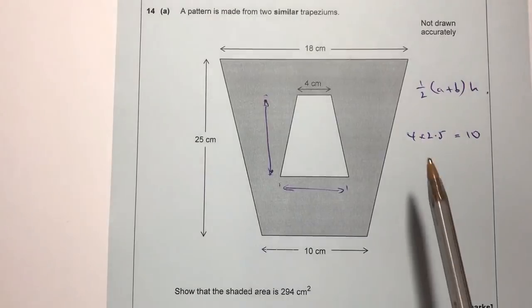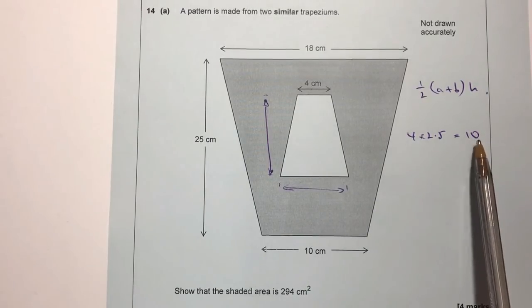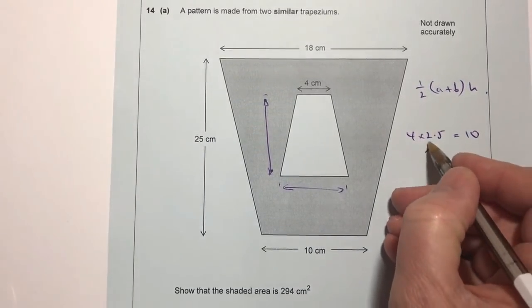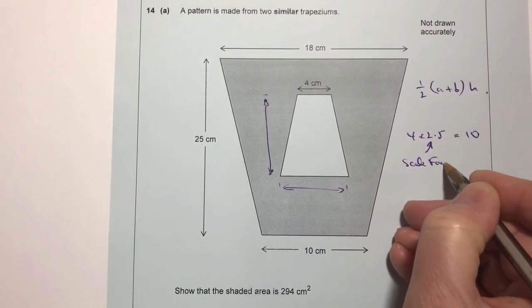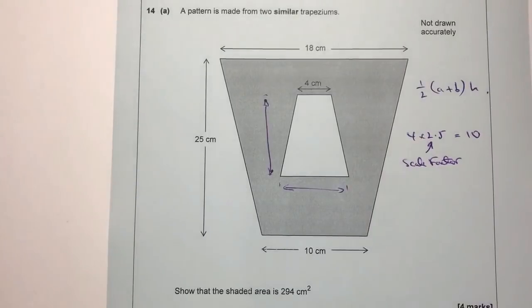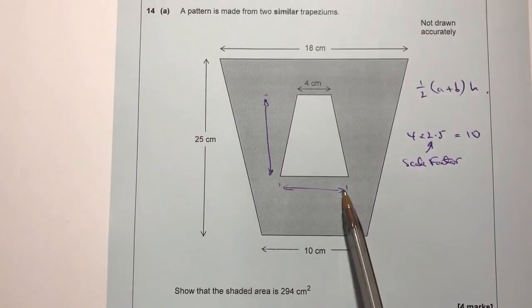Because 2 times 4 is 8, and a half times 4 is 2, and if you add those two together you're going to get 10. So the scale factor, this 2.5, is the scale factor. Okay, so in other words, the larger trapezium is 2.5 times bigger than the smaller trapezium. Now if we know that, it allows us then to be able to work out the dimensions of the height of the smaller trapezium and this length along here.